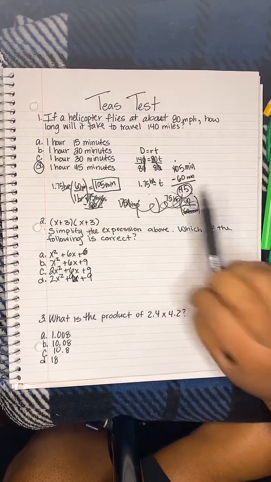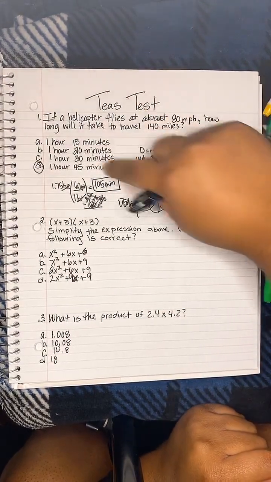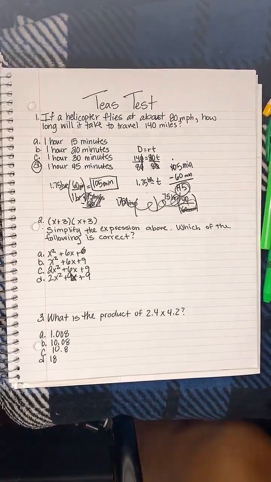So I just tried to re-explain it. If you're still lost, don't worry about it. There's tons and tons of questions that we could do later on this, okay?